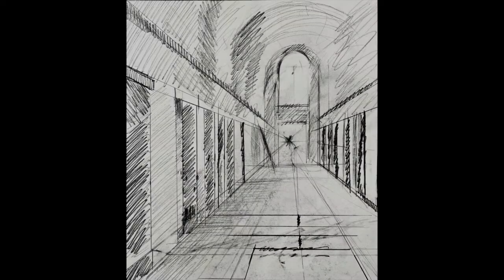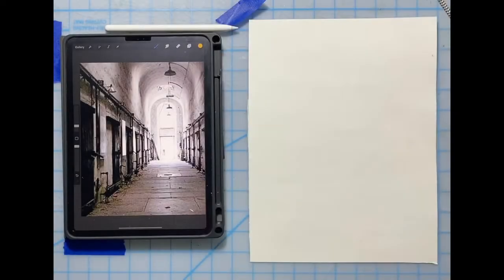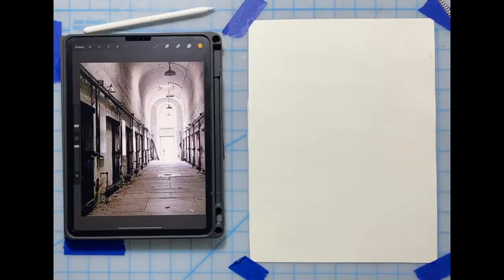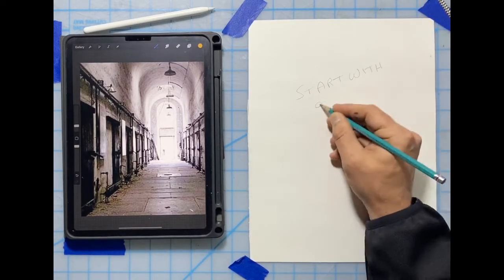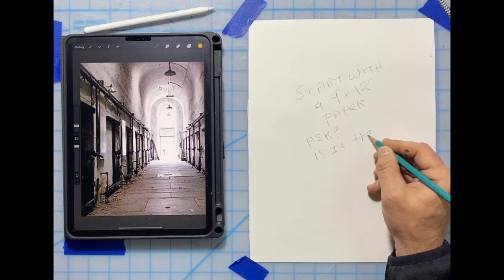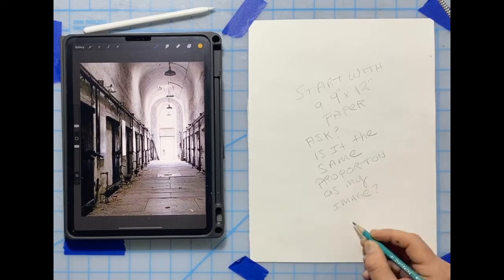Okay, so this is our first part of the tall to small project. We're dealing with a system called linear perspective. It's a system that was invented during the Renaissance to help artists create more convincing senses of space, specifically linear architectural geometric space.